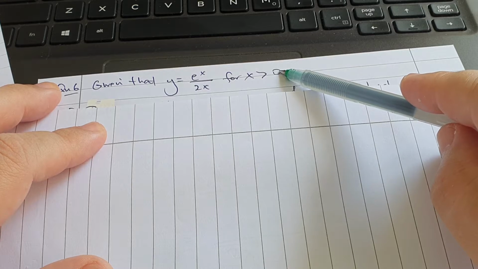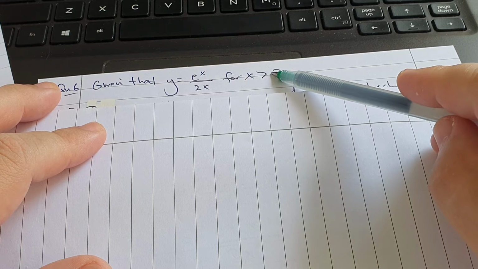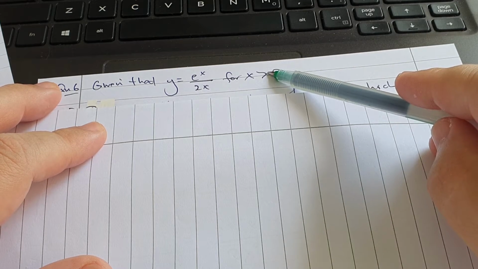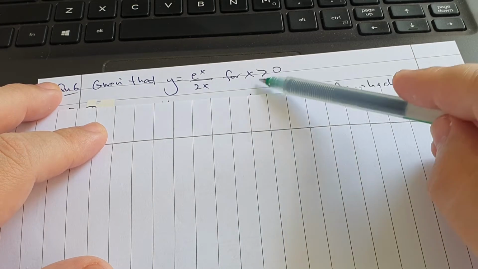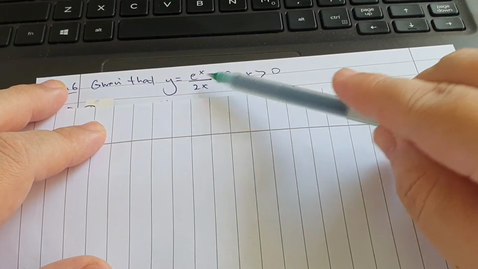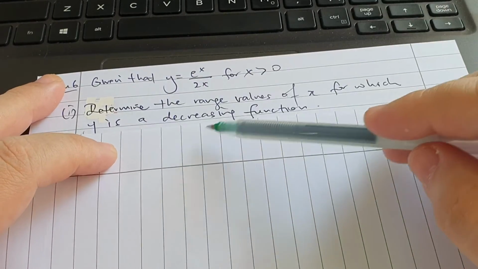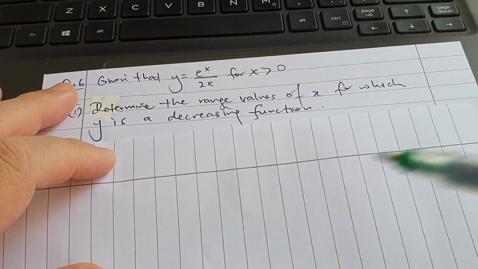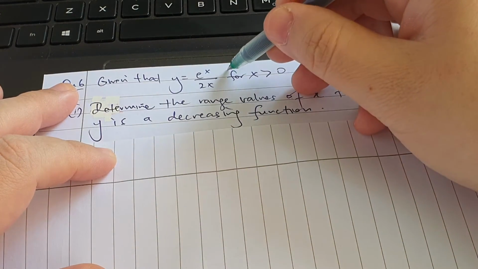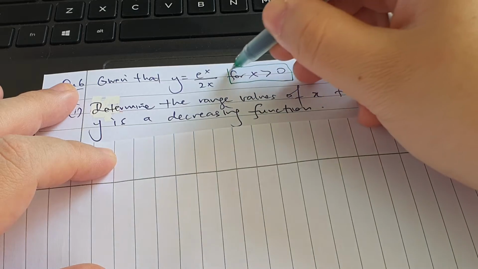Okay, so this one, they want it to be greater than 0 lah. It can be less than 0 also can, but they want it to be greater than 0, then we just follow them, okay? That means they define for us x greater than 0. Now determine the range of values for which y is a decreasing function. This is something very important.